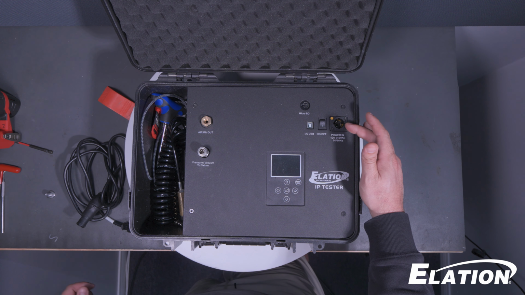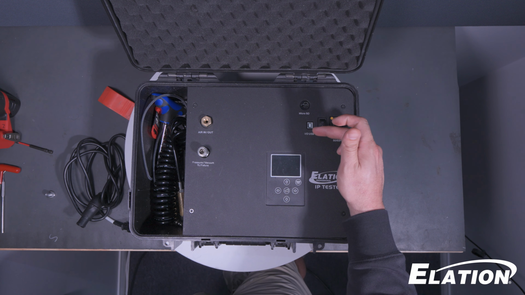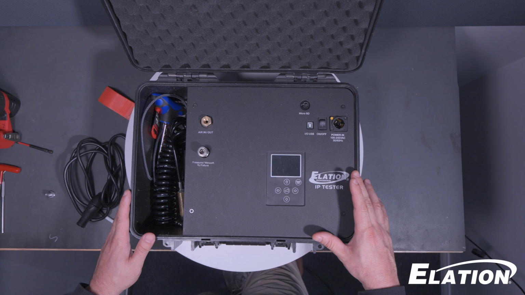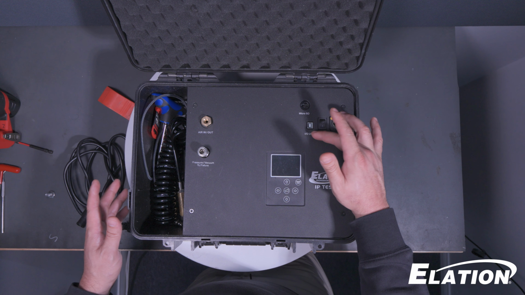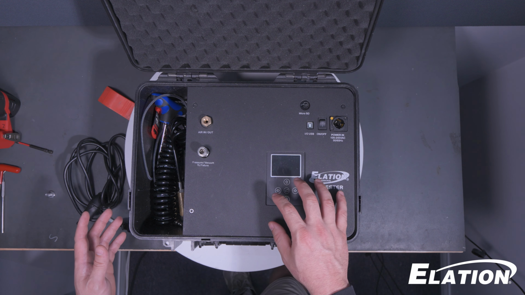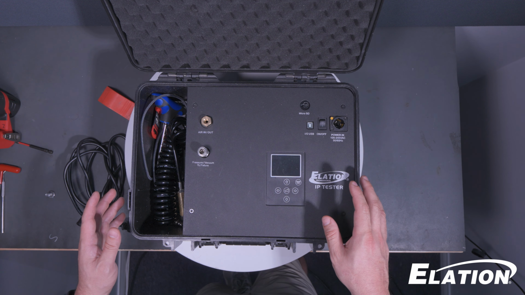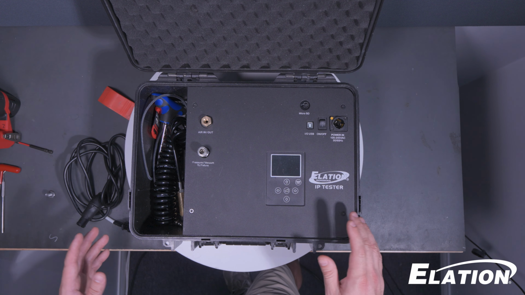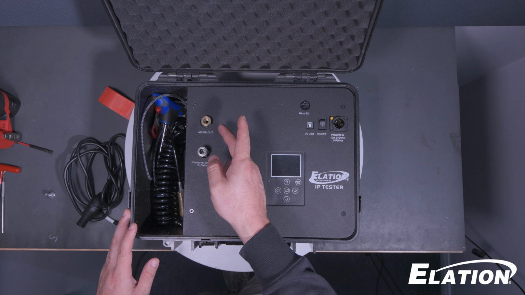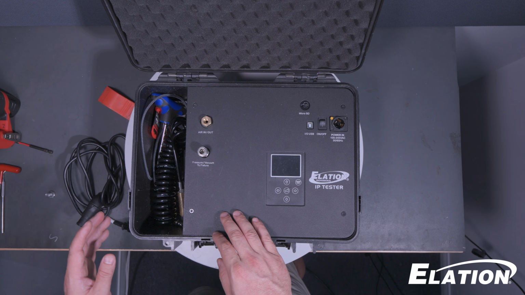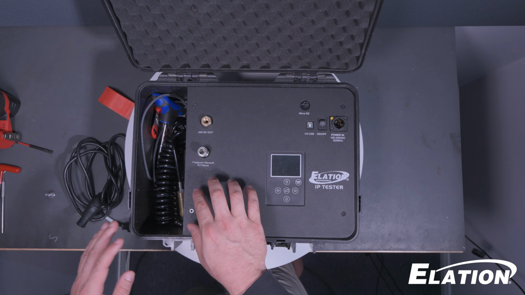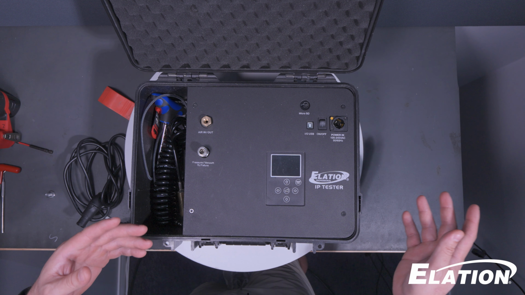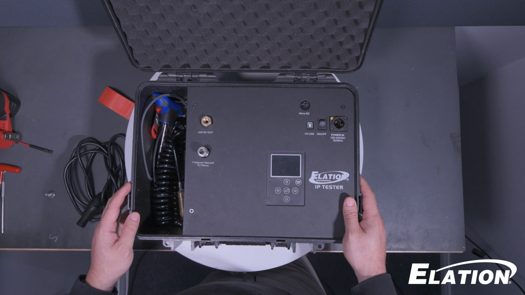We have our power, we have our switch, we have a USB, because this unit can be controlled by a Windows computer, and you would also use this to input profiles into the unit. So we'll get to that later. We have our micro SD for memory, and then we have where the air comes in and out, obviously. And then this is where we connect the hose to connect to whatever lighting fixture or IP outdoor lighting fixture we're going to connect it to.